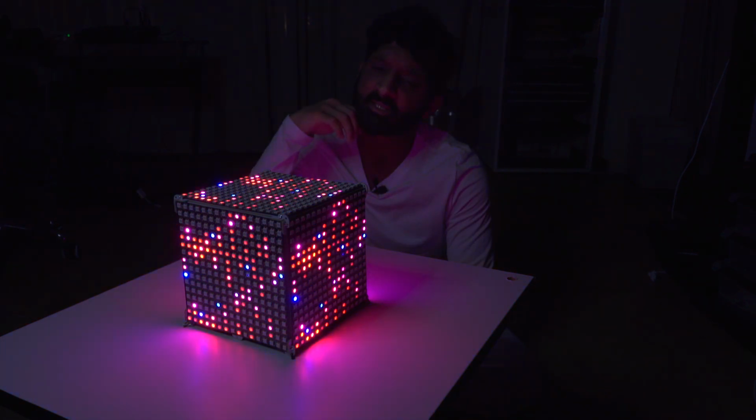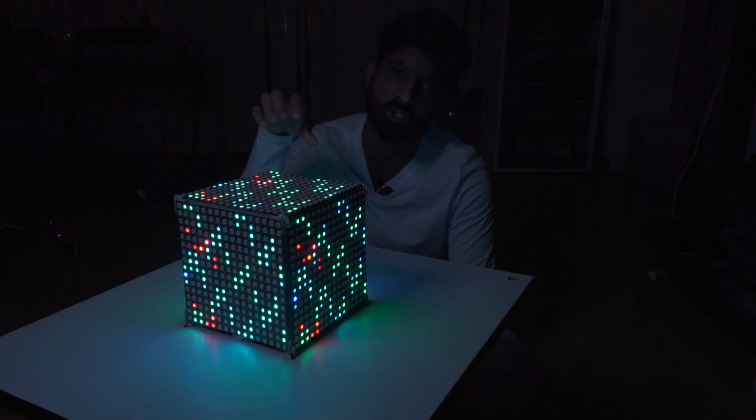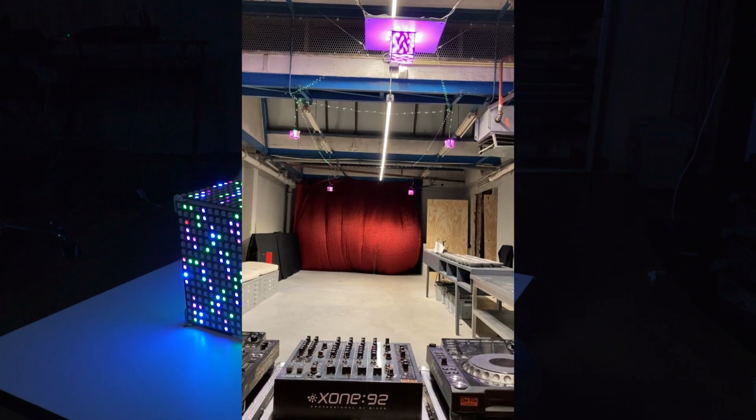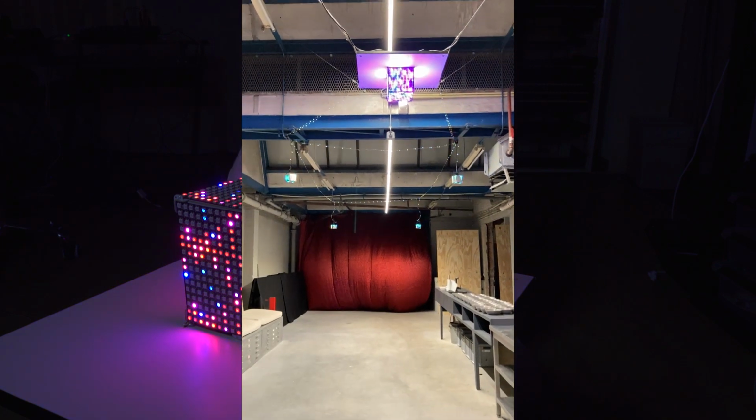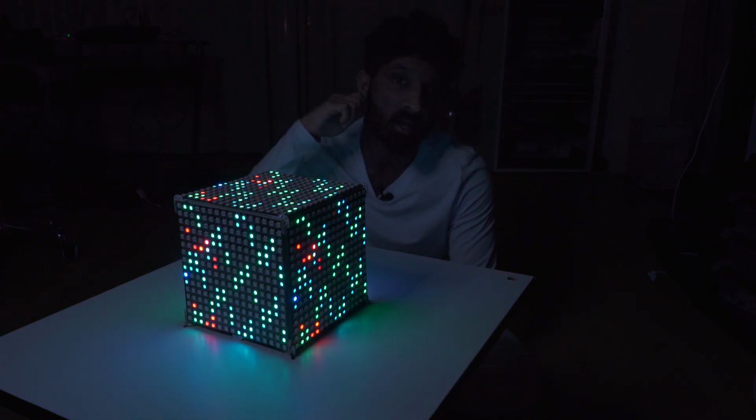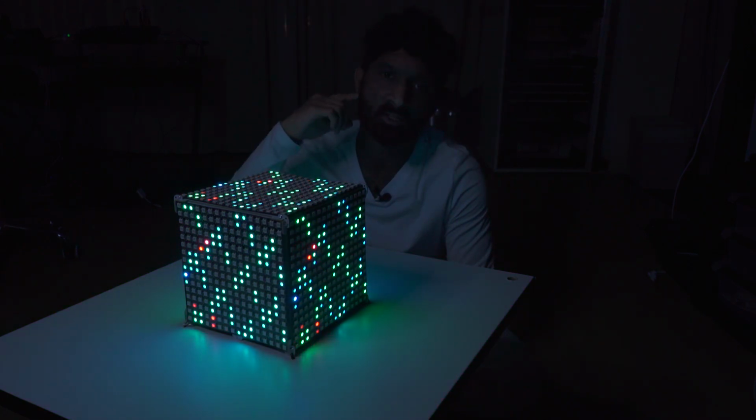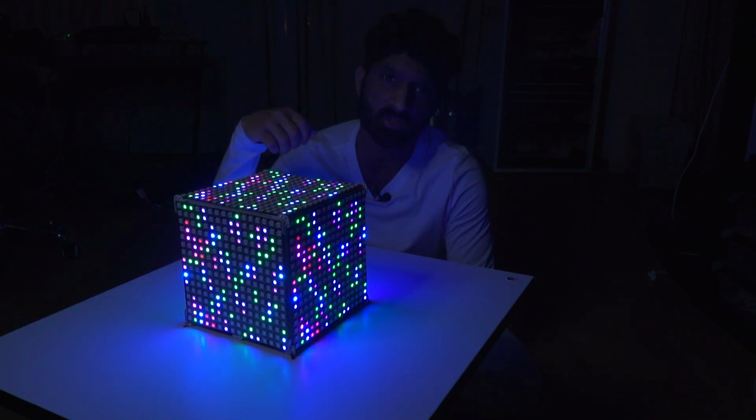Another thing that made this installation interesting is that the music was actually performed by a DJ. And Mainframe being a MIDI visualizer, I'll have to show you guys how I ended up doing that connection. And now let's dive into the design and the setup of the installation.